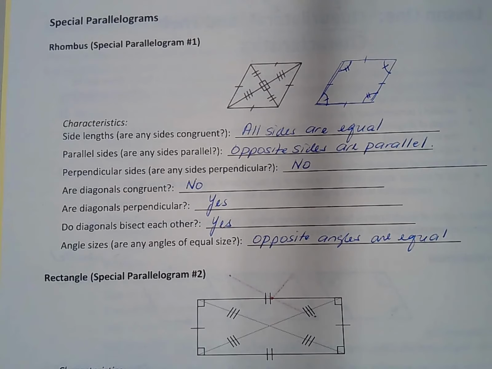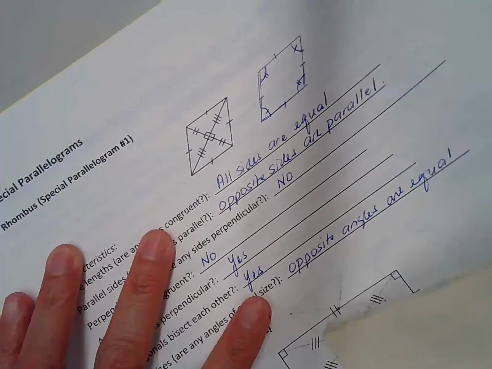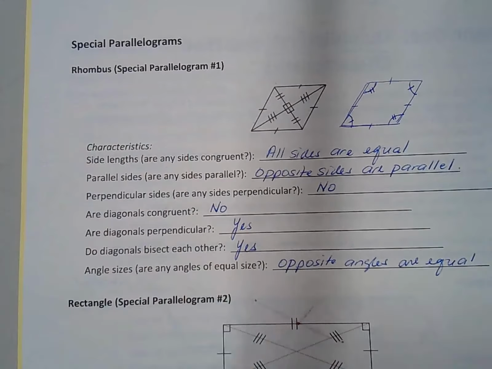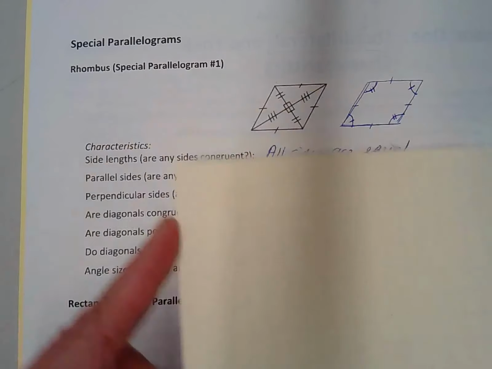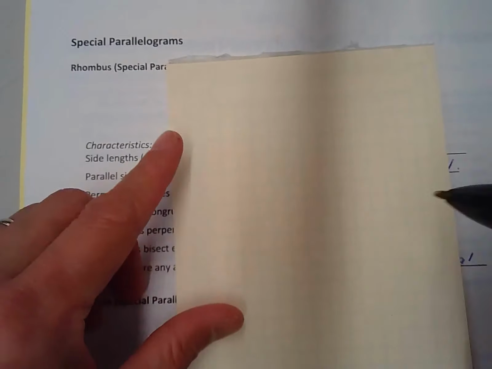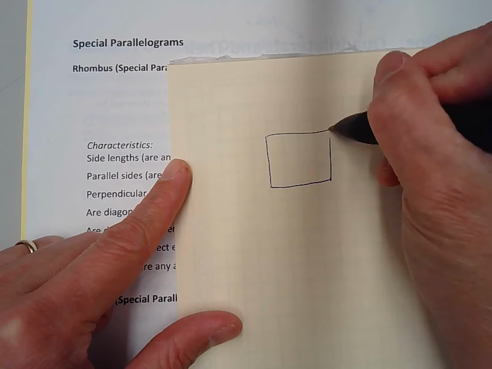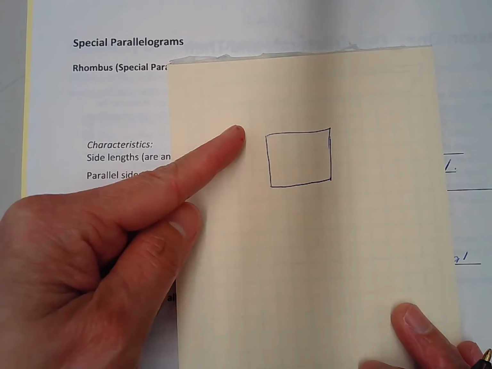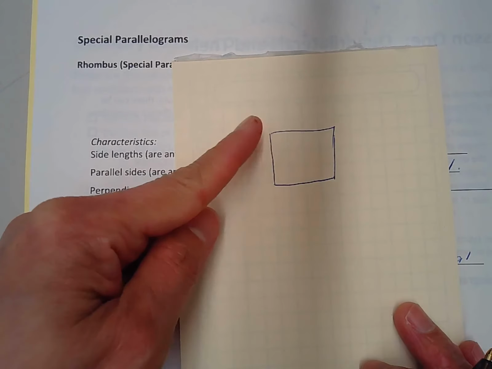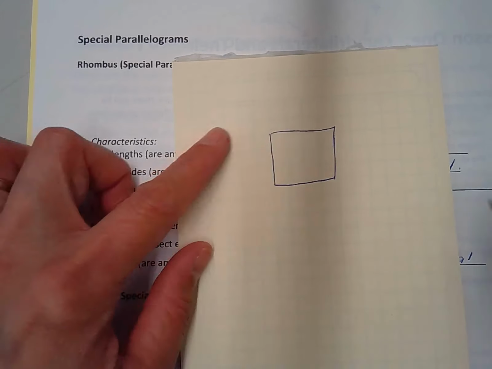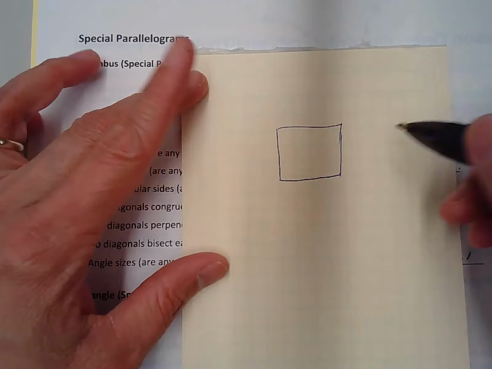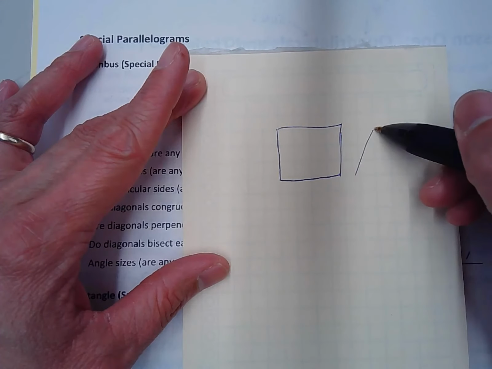It kind of looks like a diamond, or a kite. It actually looks like a square, and then pushing one corner to the side, if I push this, it starts to tip over.